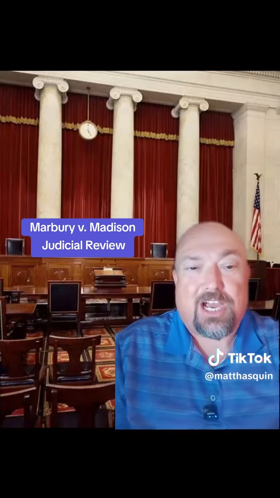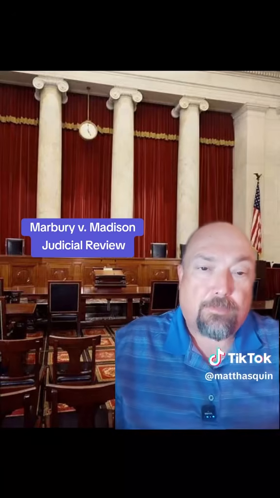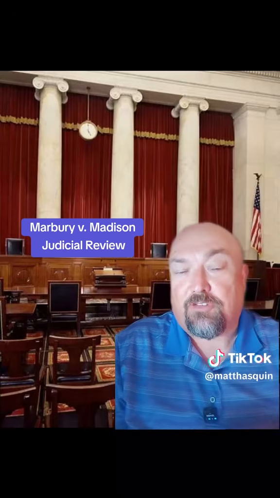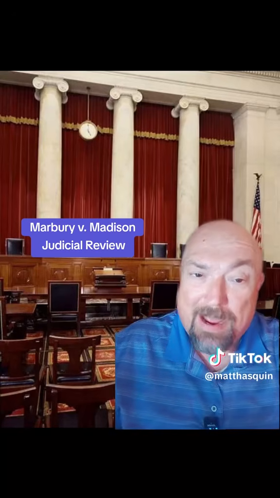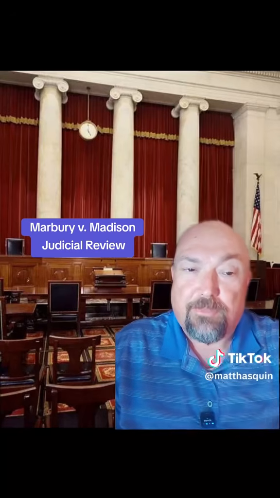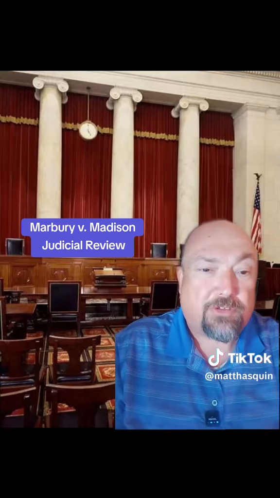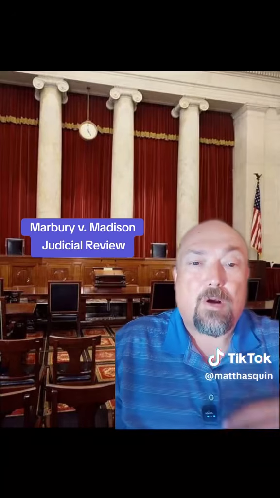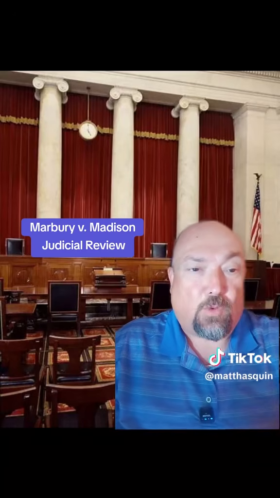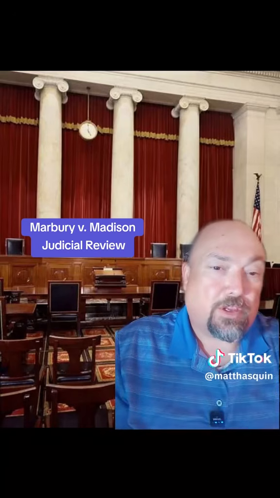And as President John Adams was leaving office, he appointed William Marbury as a justice of the peace, and Marbury's commission was signed by Adams, but it was never delivered. And when Thomas Jefferson became president, he ordered Secretary of State James Madison not to deliver the commission. So Marbury asked the Supreme Court to force Madison to hand over the commission.